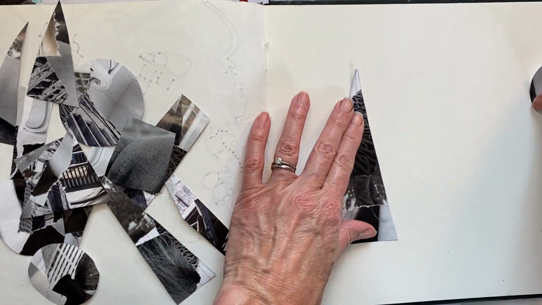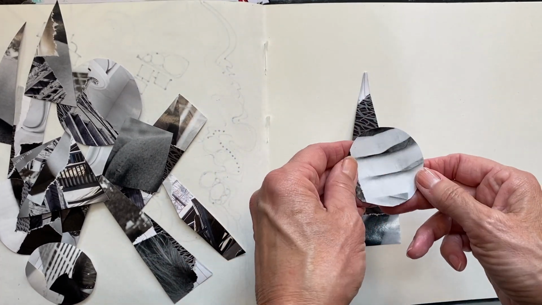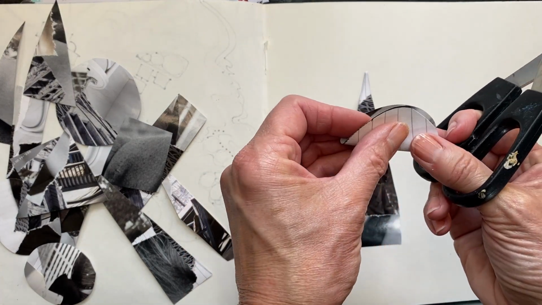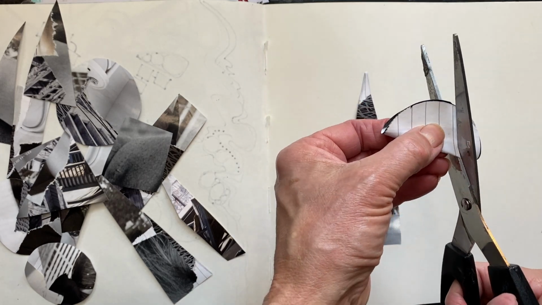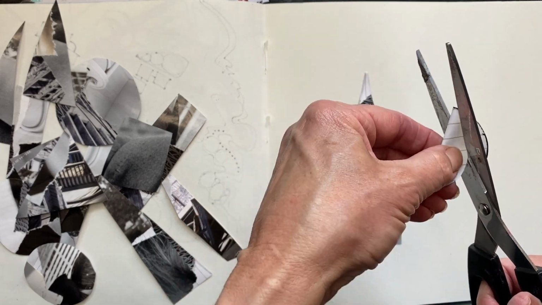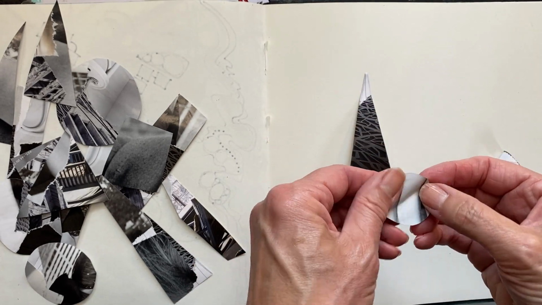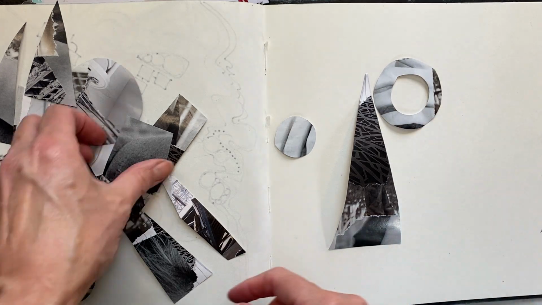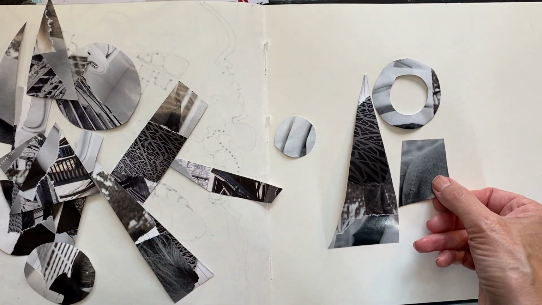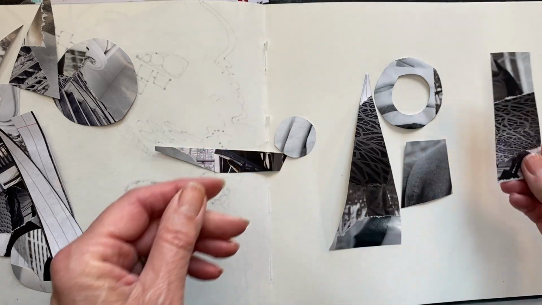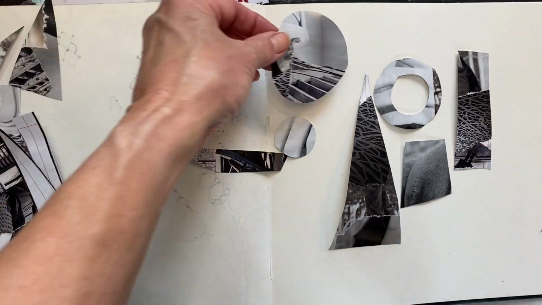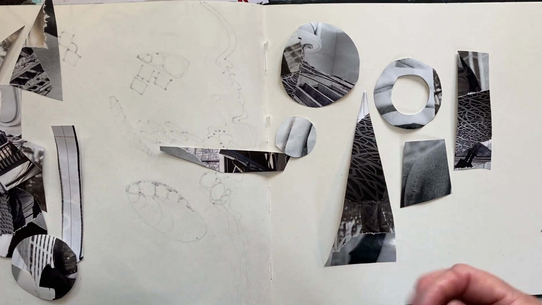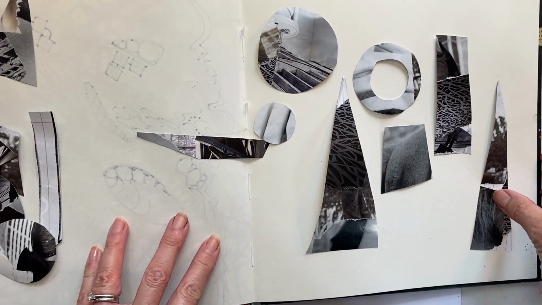And again, just take your time. Now, with some of these, especially with the circles, I'd quite like a ring. So I'm just going to fold it in half and then just cut it around like that. And obviously that will give me a smaller circle, but it will also give me a ring. And once you've cut them up, you can then cut them up further and just move things around the page. See what you like.